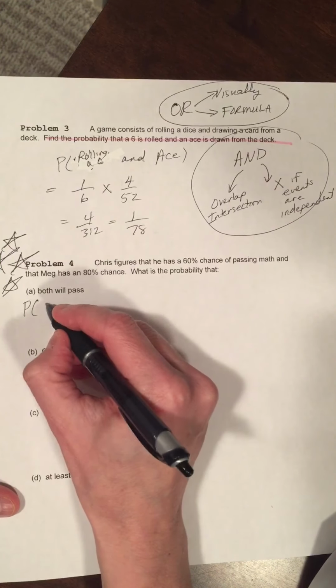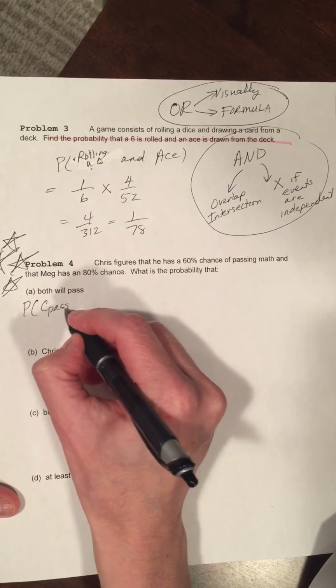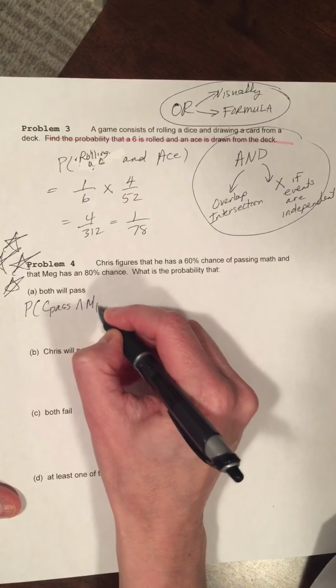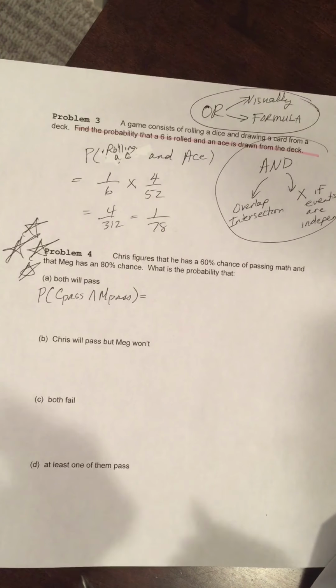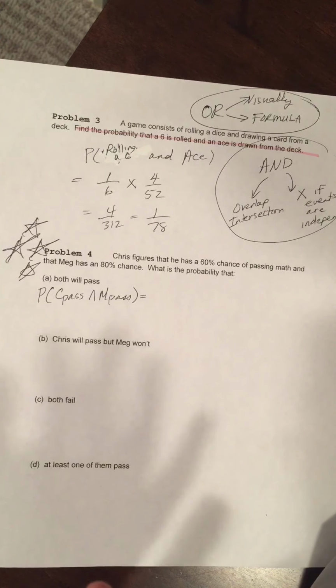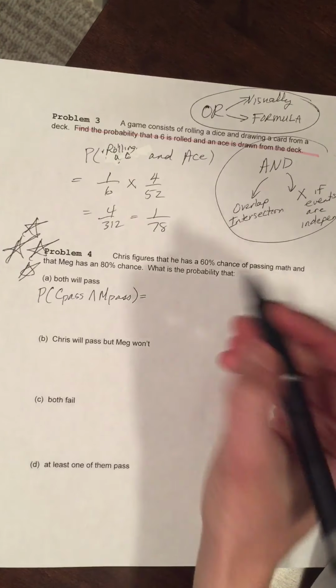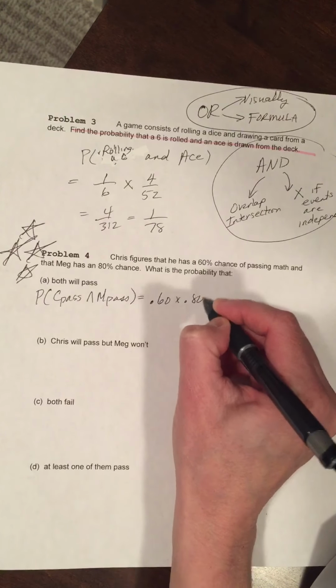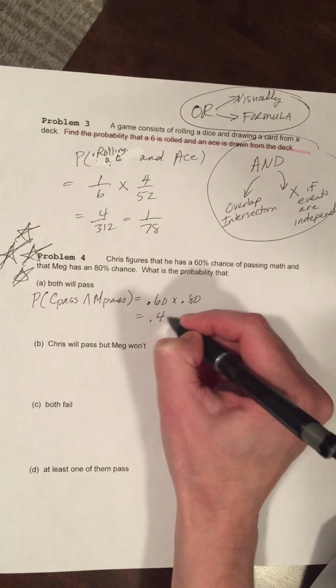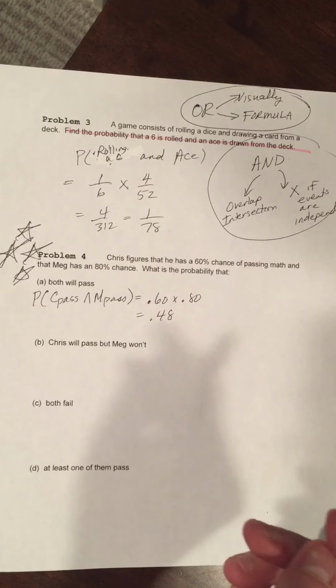So the probability of Chris passing and the probability of Meg passing are two completely different numbers, two completely independent events. Well, 60% for Chris and 80% for Meg. There's no way that we can draw a picture.